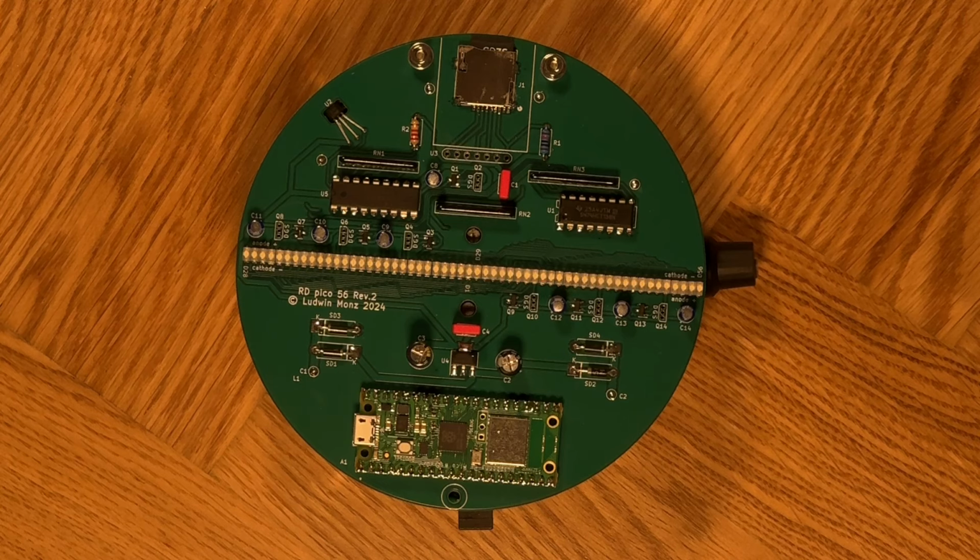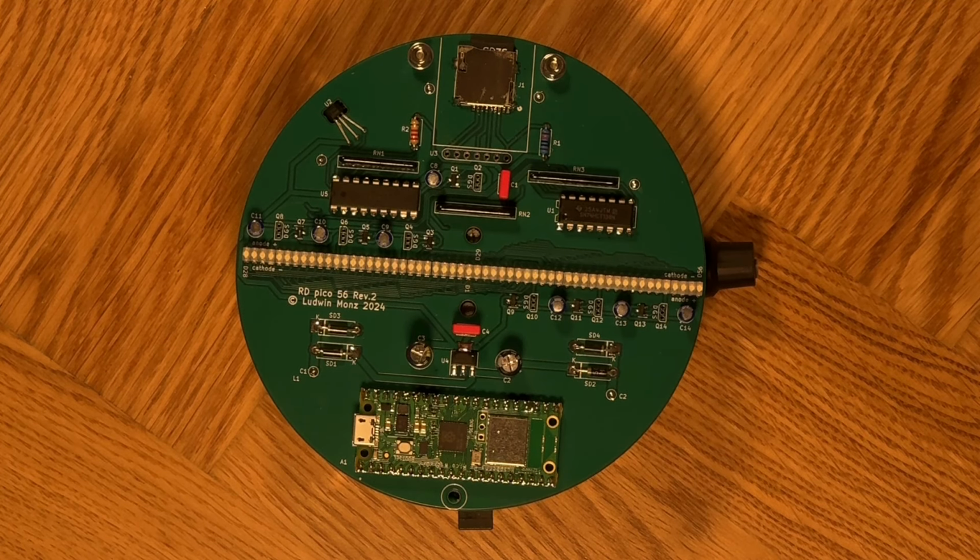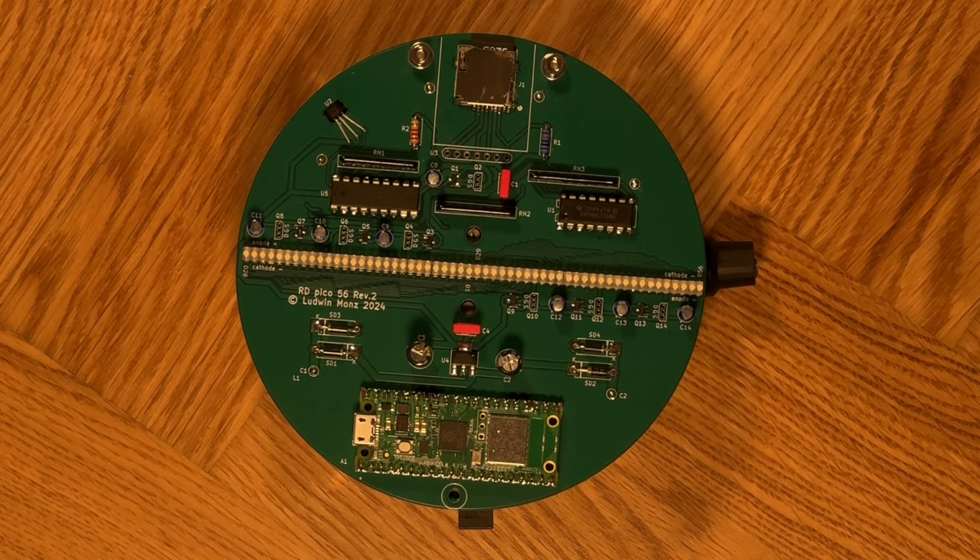You can see the LED row in the middle. It consists of 56 LEDs which are arranged edge to edge. They are displaced by a quarter of a LED width from the center in order to allow for interlacing, which I will explain later in this video.